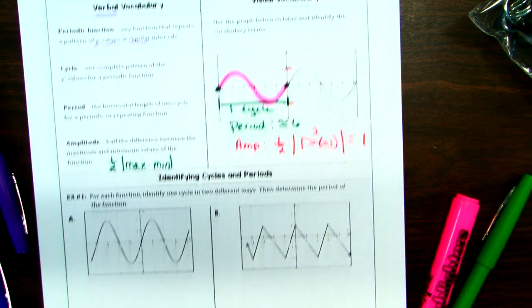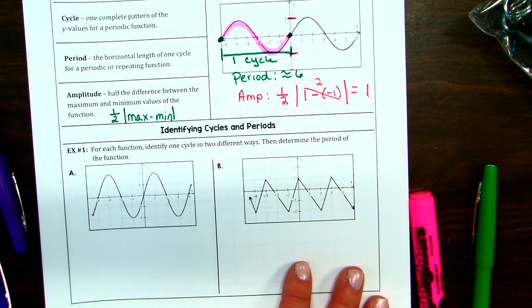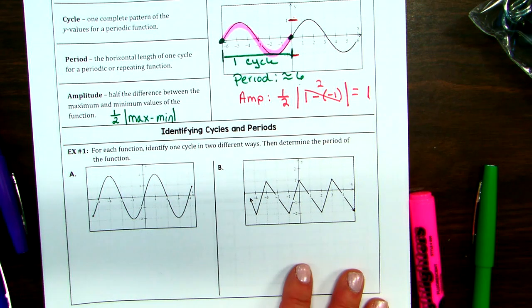All right, so in our first example, we're identifying a cycle two different ways.